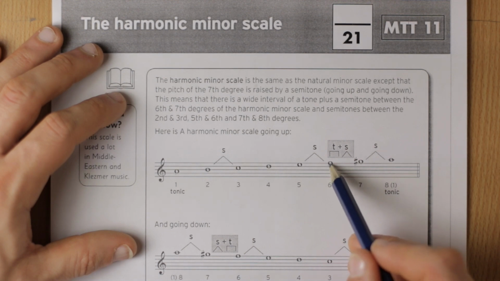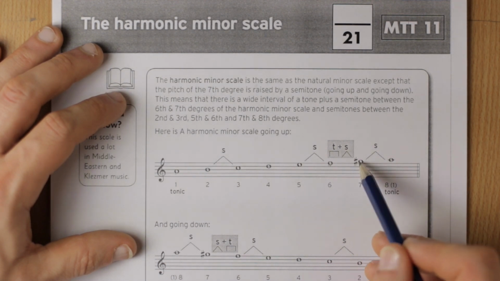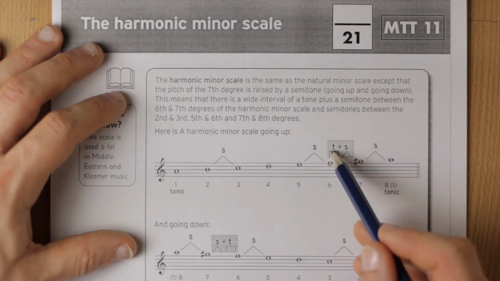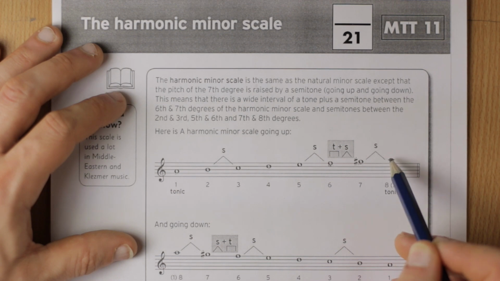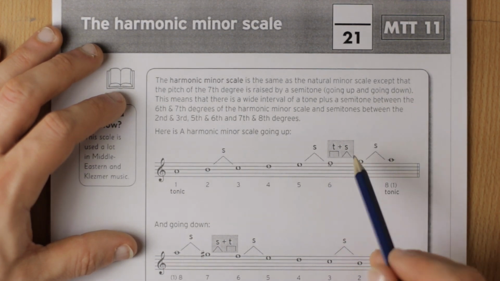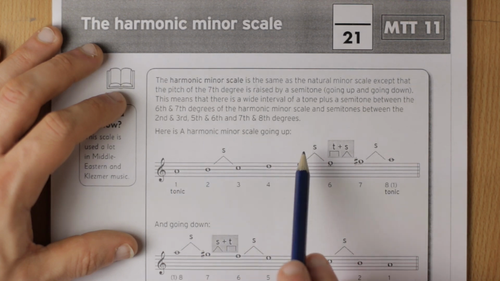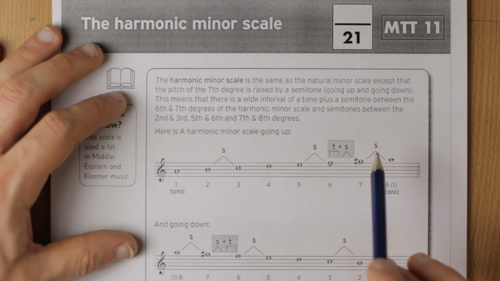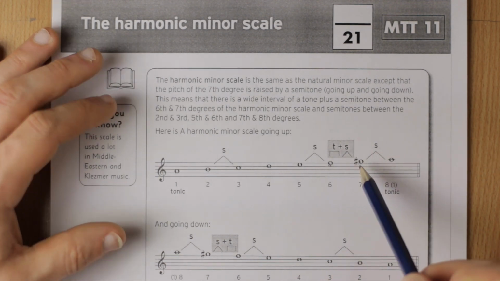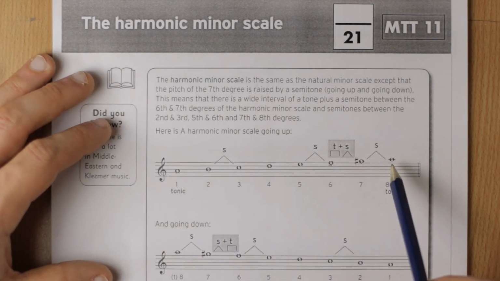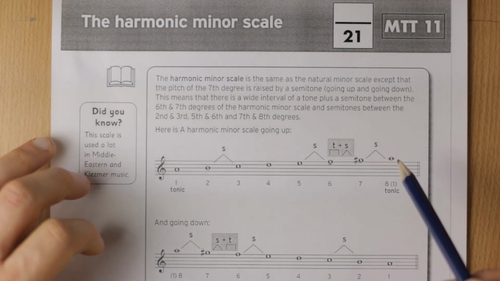So now the interval between the 6th and 7th is not a tone or a semitone, it's actually a tone and a half. It's 3 semitones higher. It's a tone plus a semitone. So from F to G sharp, that's a bigger interval than we've seen before in a scale. Then we've got a semitone here. So now we've got 3 semitone intervals in this scale, and one of the intervals is really big. It's a tone and a half. This again has a very different sound to the major or the natural minor.